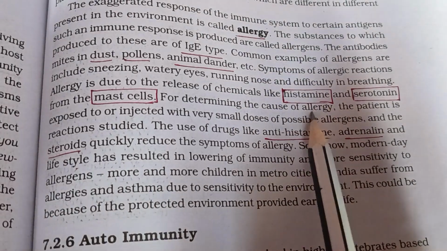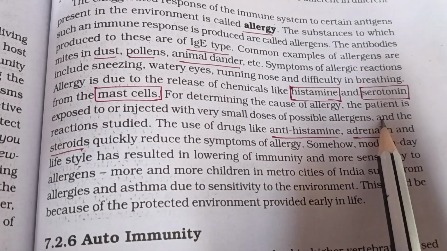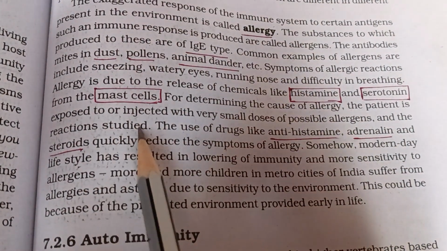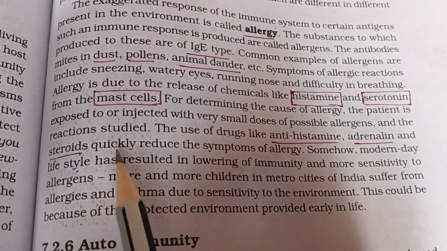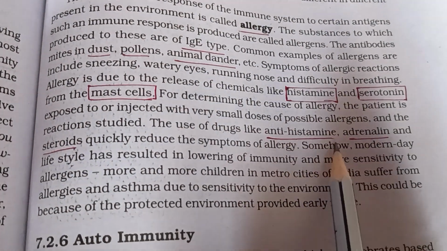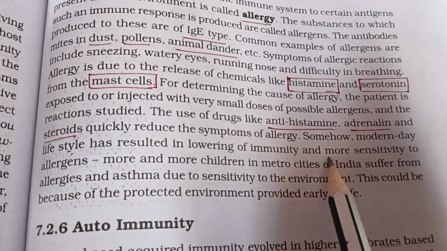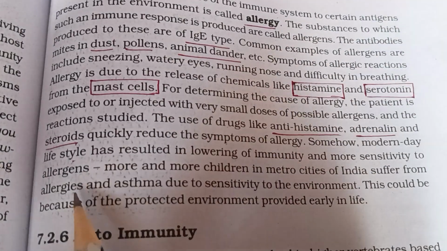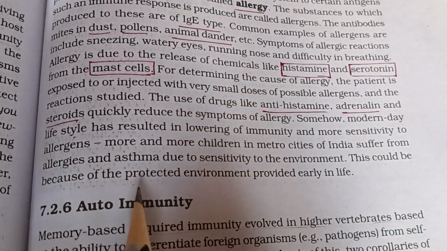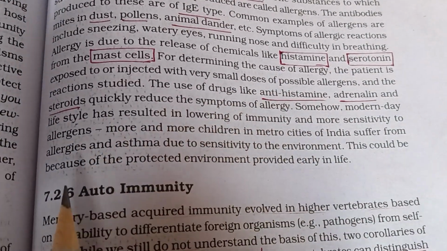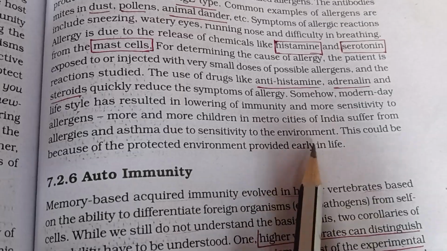For determining the cause of allergy, the patient is exposed to or injected with very small doses of possible allergens, and the reaction is studied. The use of drugs like antihistamine, adrenaline, and steroids quickly reduces the symptoms of allergy. Somehow, modern day lifestyle has resulted in lowering of immunity and more sensitivity to allergens. More and more children in metro cities of India suffer from allergies and asthma due to sensitivity to the environment. This could be because of the protected environment provided early in life.